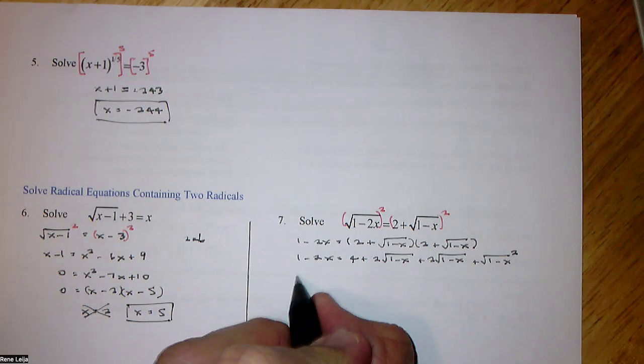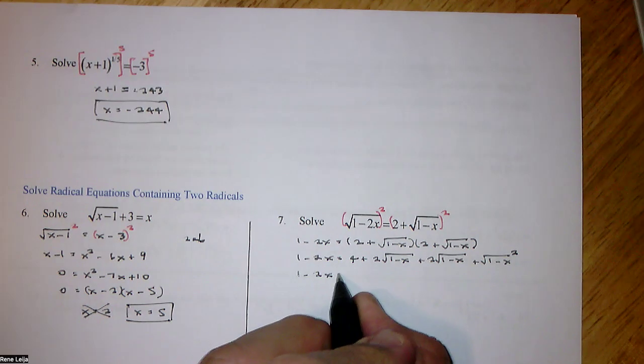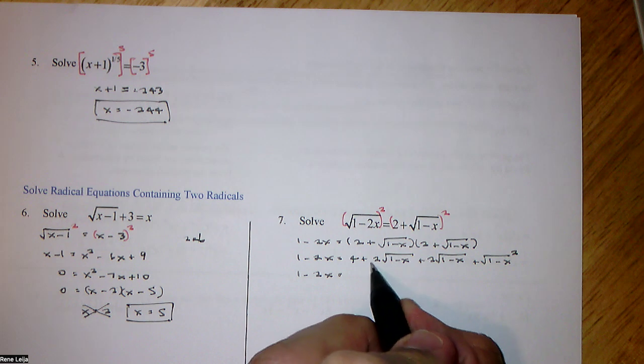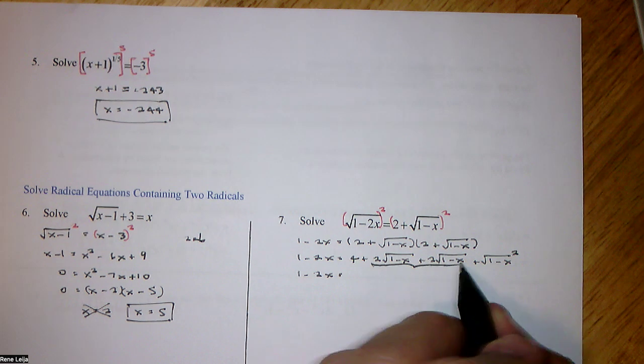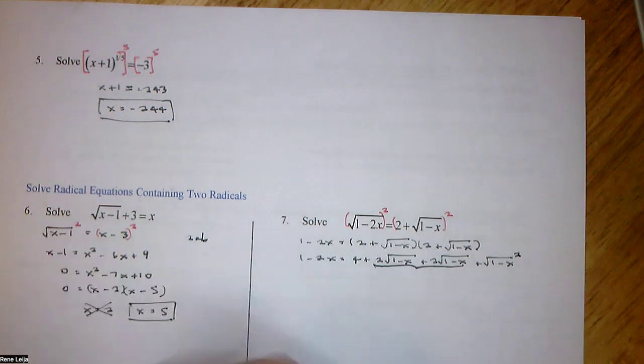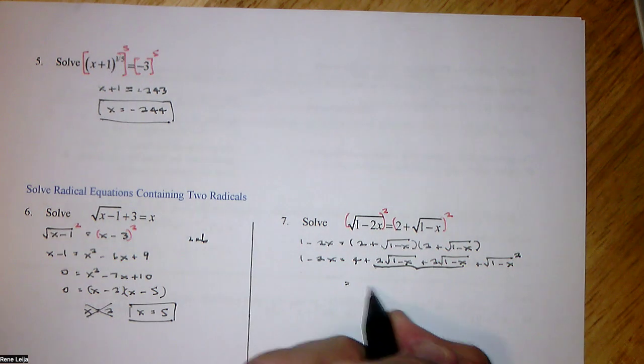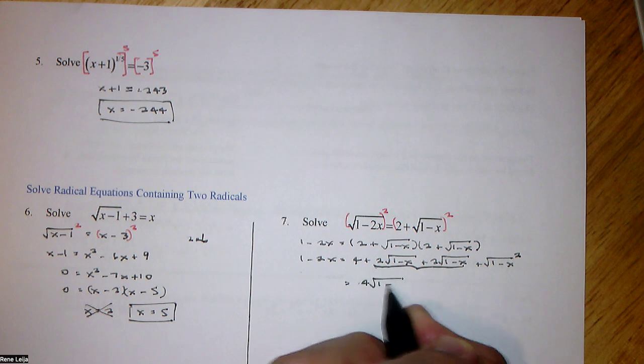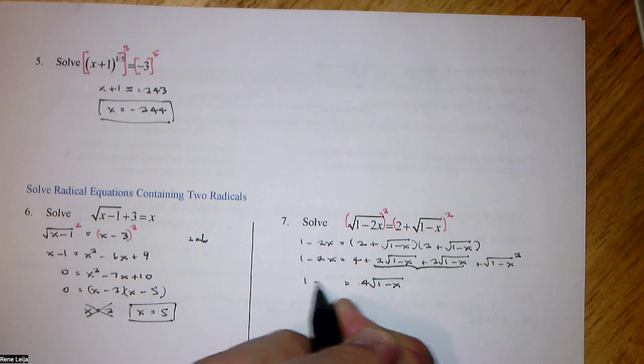Okay, so now let's clean up what we have. So I'm going to combine these two terms together. I'm going to go ahead and move that up front. So that's going to be 4 times the square root of 1 minus x.